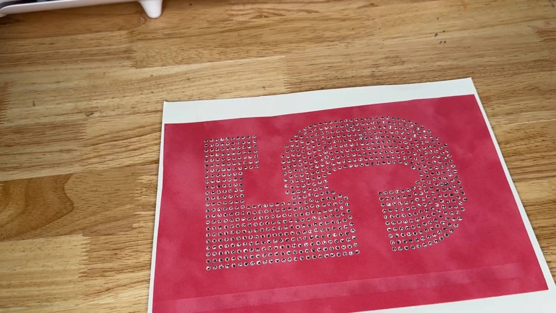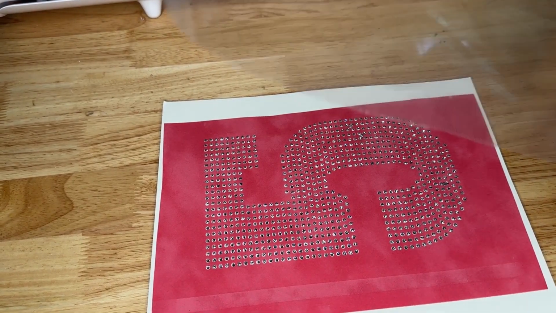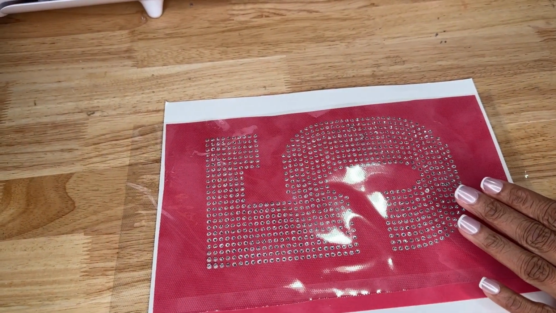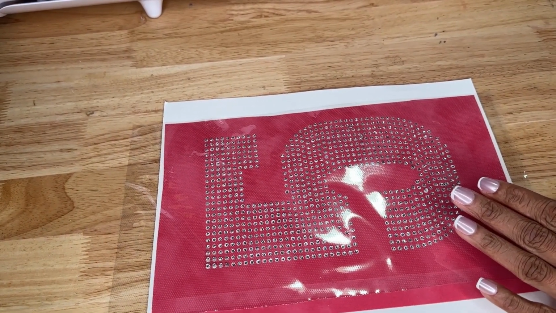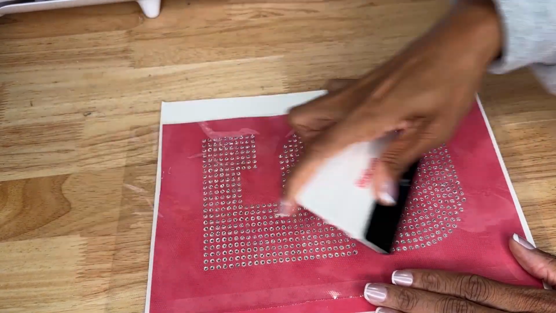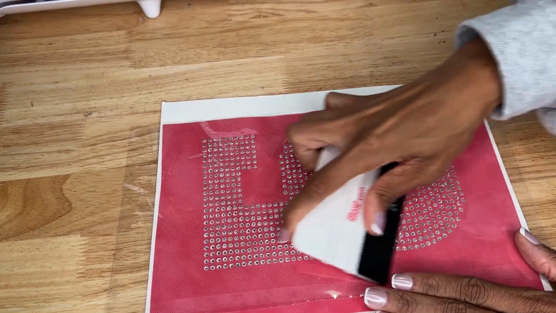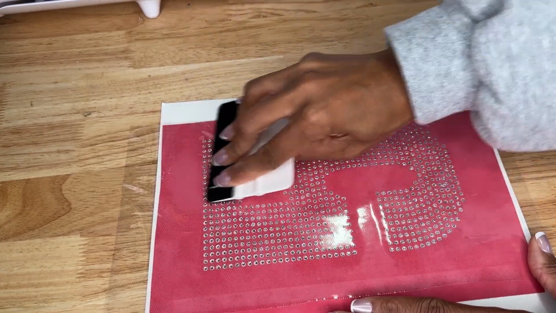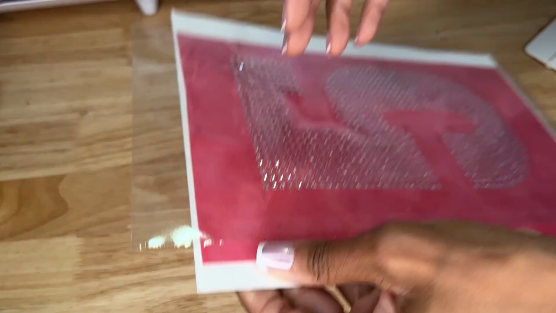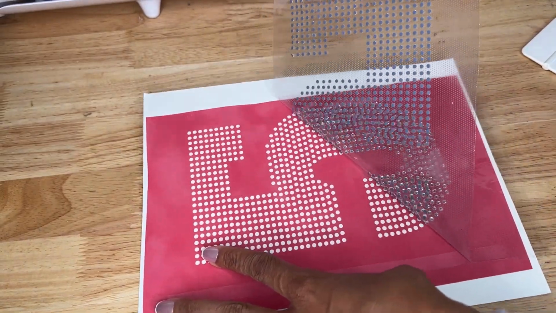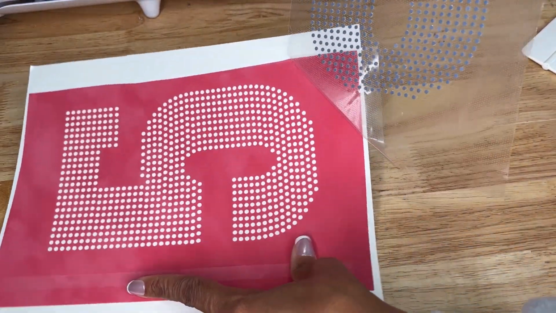Then we're going to use our transfer tape and place the tape on top of our rhinestone template. And we'll use our squeegee to make sure that they're all pressed on to the transfer paper. And then we're going to be ready to take this off and apply it to whatever we want. In our case, we're making a patch, but you can just put this directly onto a shirt. So we go ahead and peel it off, and you'll see all the rhinestones come up from the template and onto our transfer tape, and then we're ready to press.